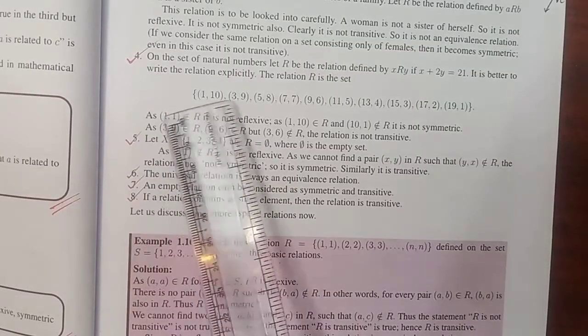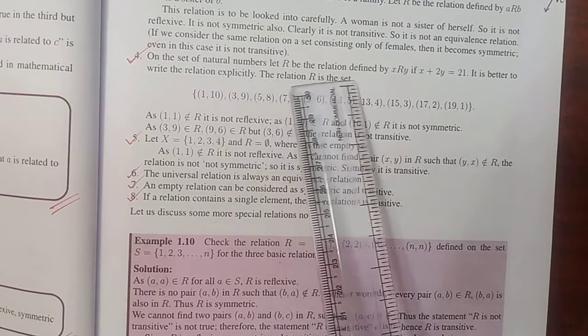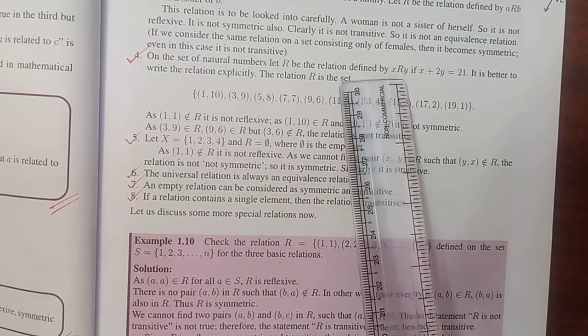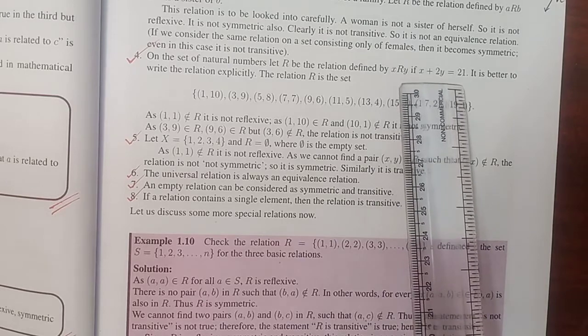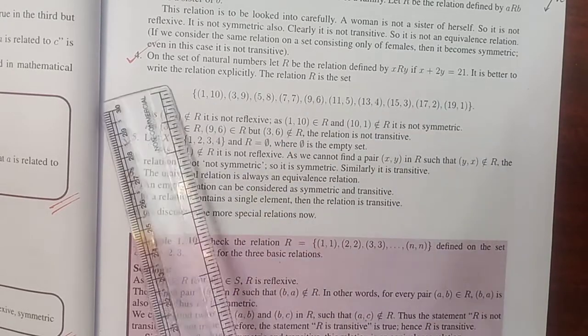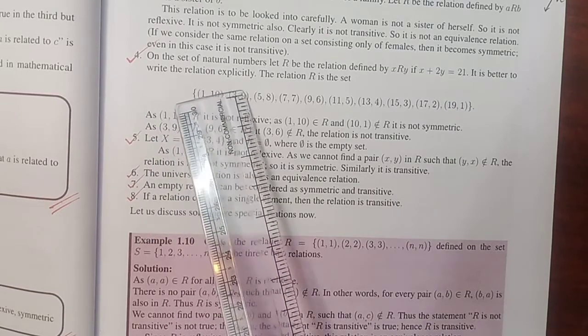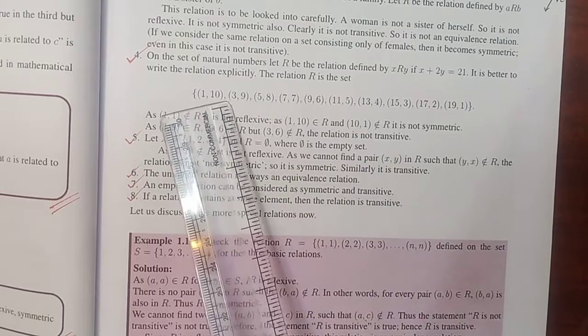Now I can go for the next example. On the set of natural numbers, let R be the relation defined by x is related to y if x + 2y = 21. It is better to write the relation explicitly. The relation R is the set {(1, 10), ... How does it come?